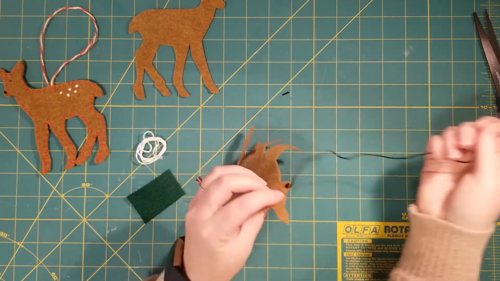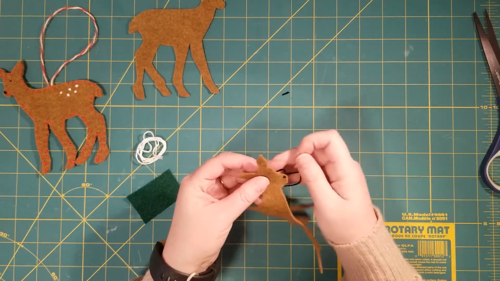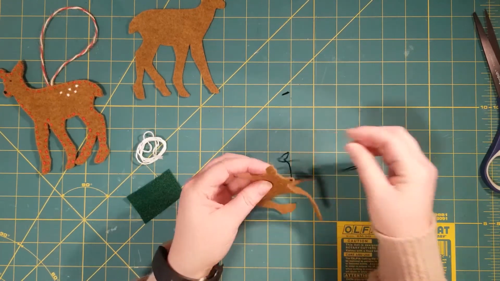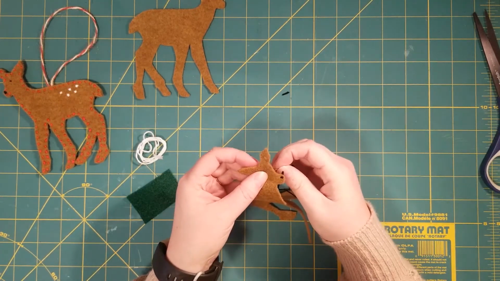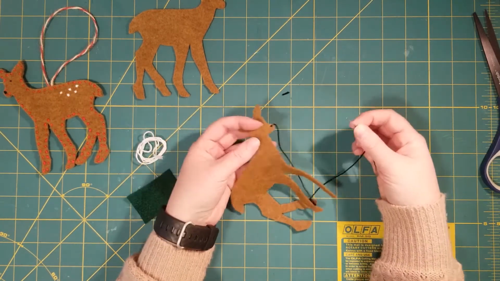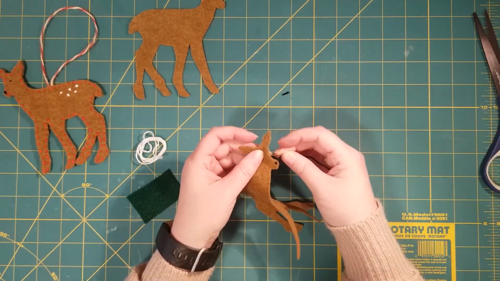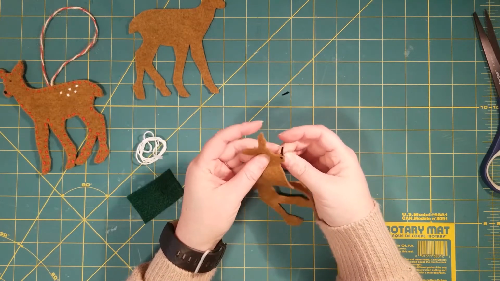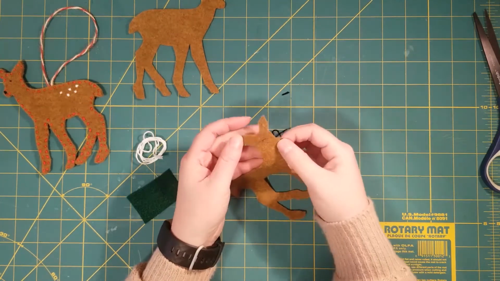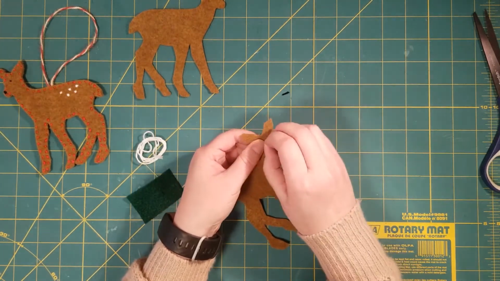And now I'm not going to tie it off or anything. I'm just going to go and do my eye. So you're just going to poke in through where you think the eye should be. Remember, this deer is in profile, so you're not going to do two. You're just going to do one. And I recommend poking it through and seeing if that looks about right. I think it does.